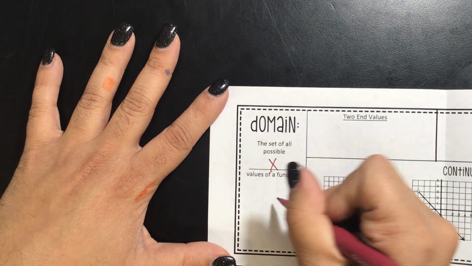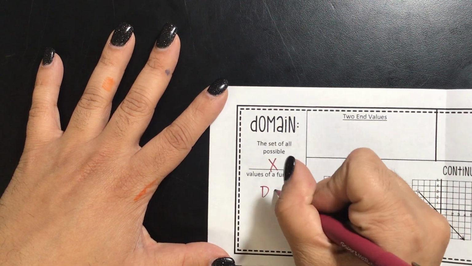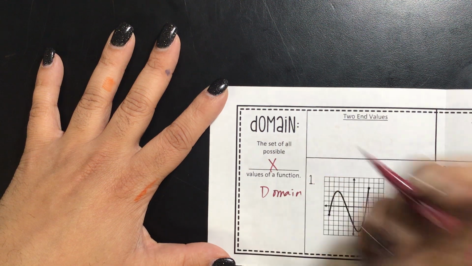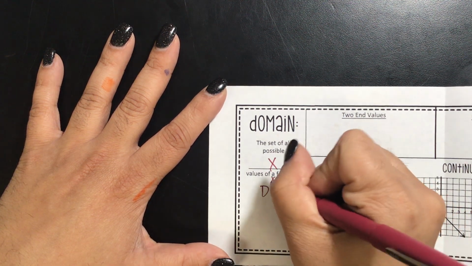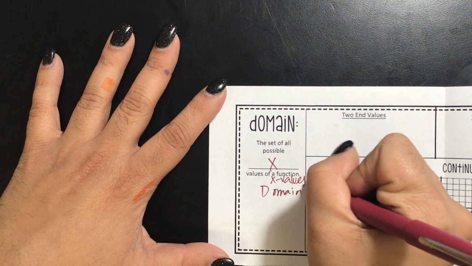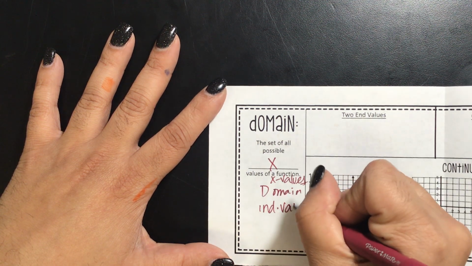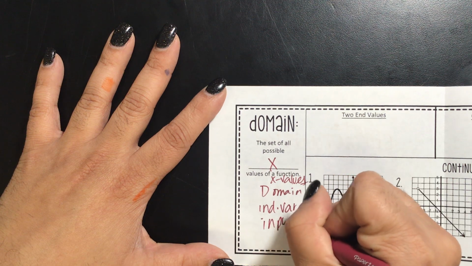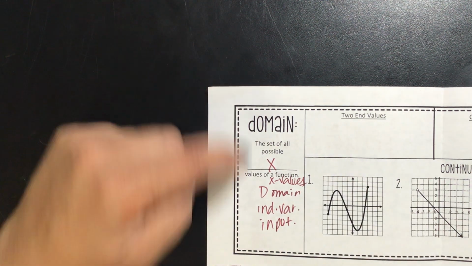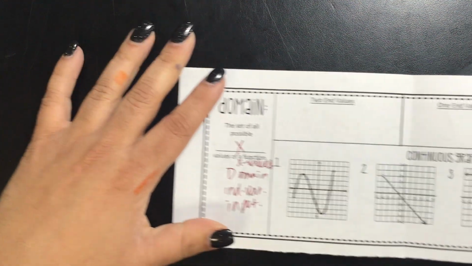If you remember Dr. Idiot, your domain is your x values, your independent variable, and your input. Remember, these are the different ways of you saying domain.